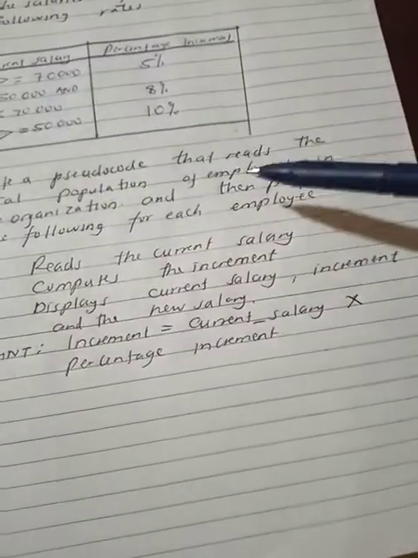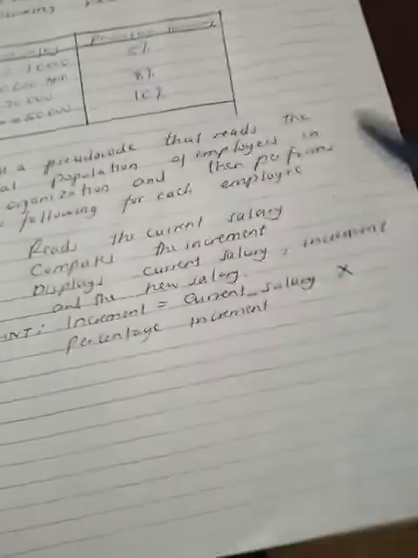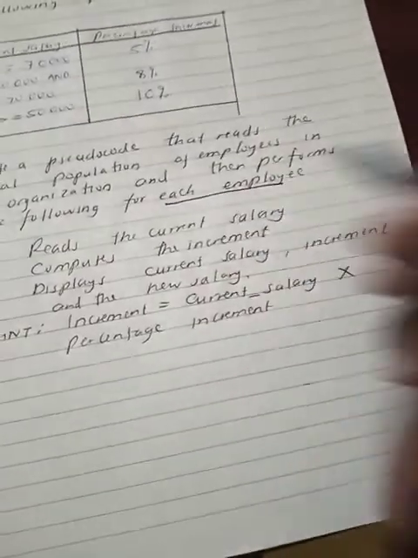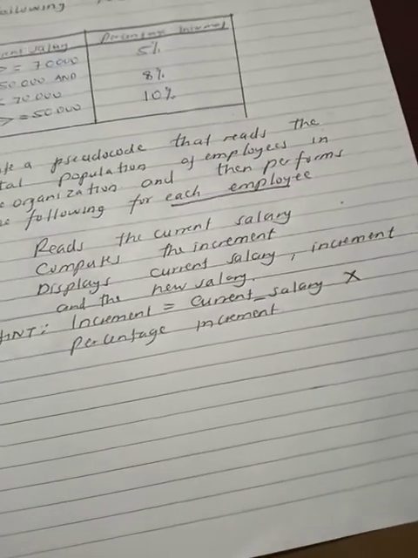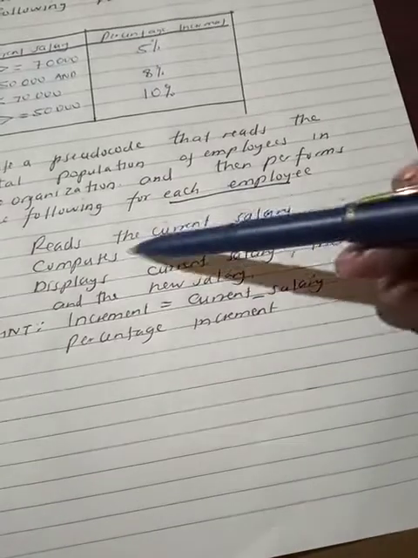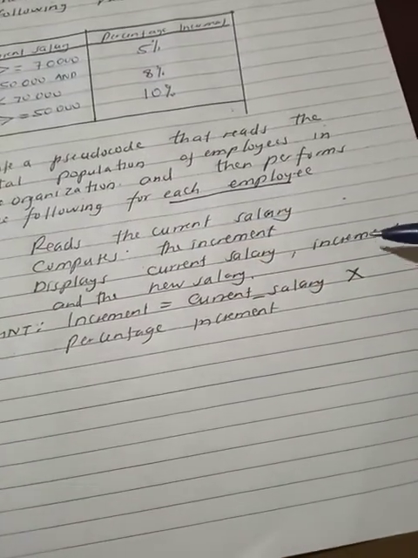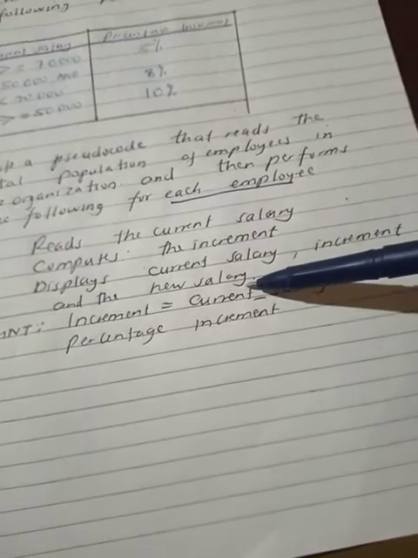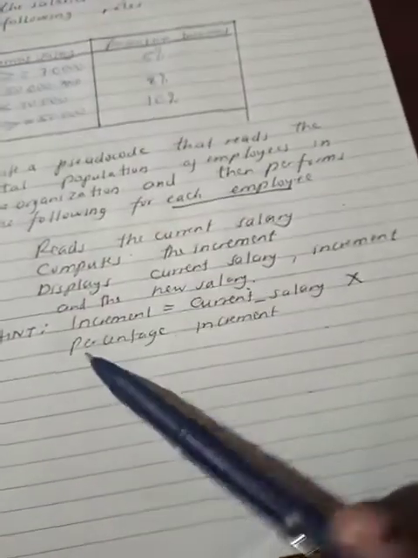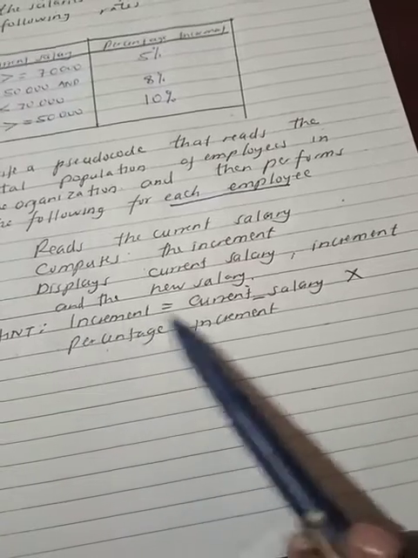So write a pseudocode that reads the total population of the employees in an organization and performs the following for each employee. Underline this, for each employee. It needs to read the current salary of the employee, compute the increment, and display the current salary, the salary increment and the new salary. You've been given a hint here: the current salary times the percentage increase is the increment.